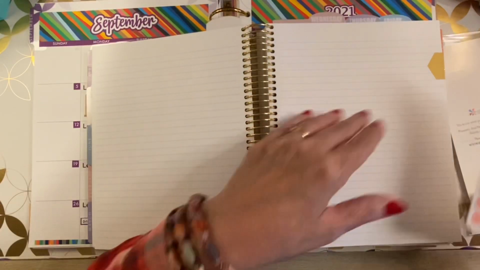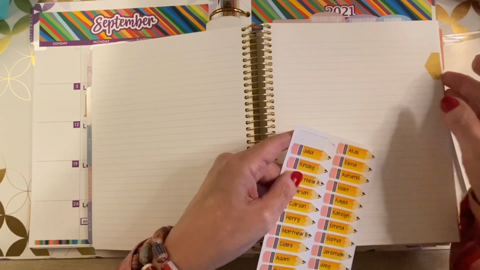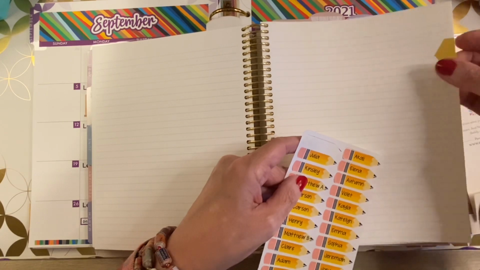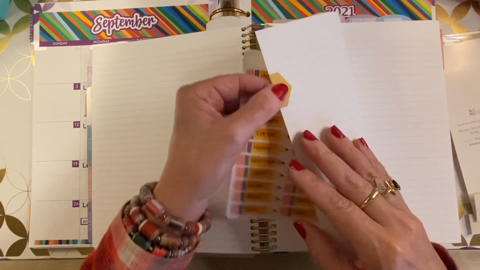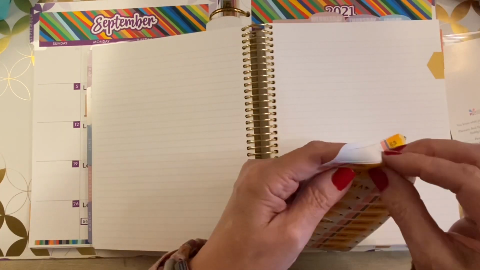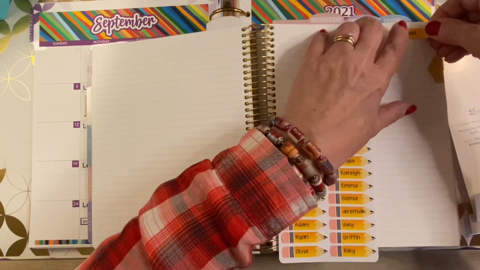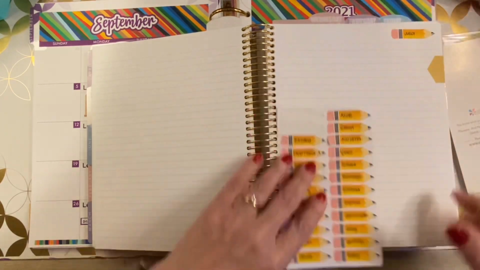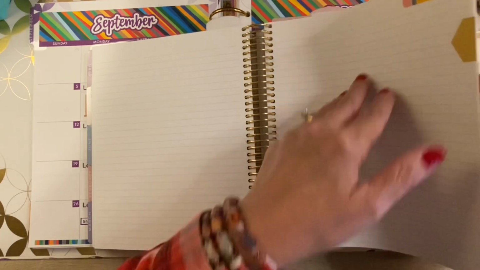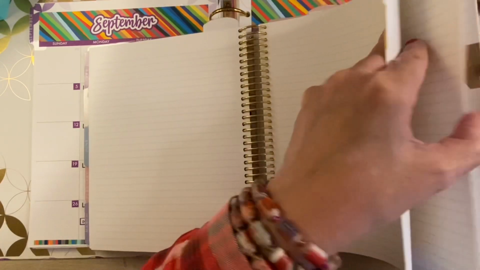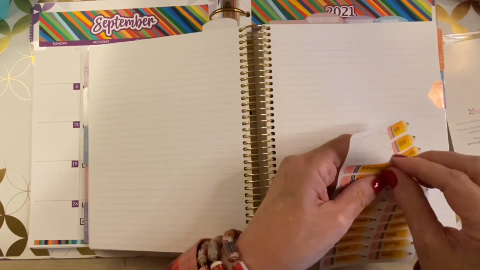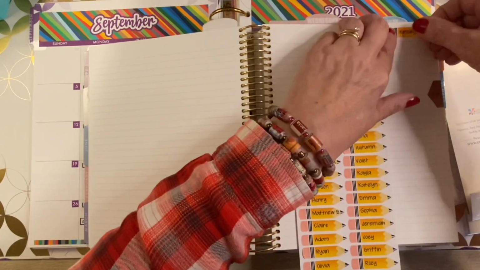So my next student has a different little page marker here. So I just counted 5 pages and put one of these hexagon sticker page markers there. And this is where the next student of Tuesday begins. 5 pages later is where the third student begins, etc.